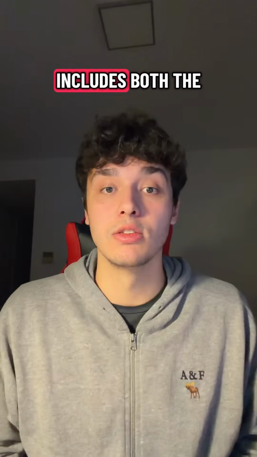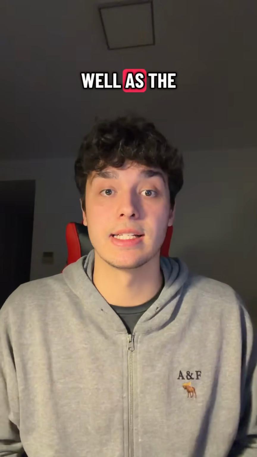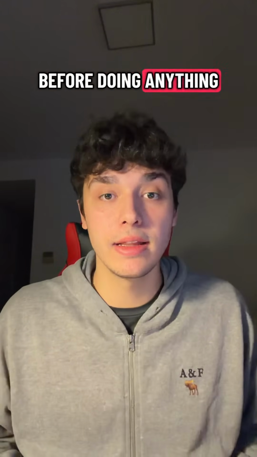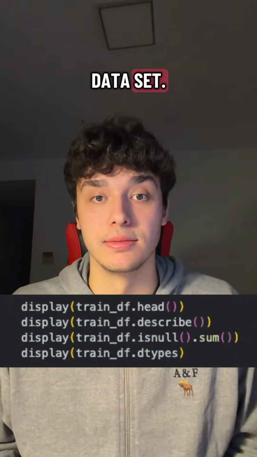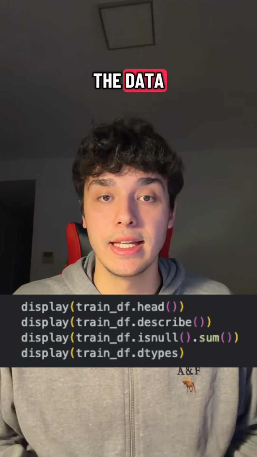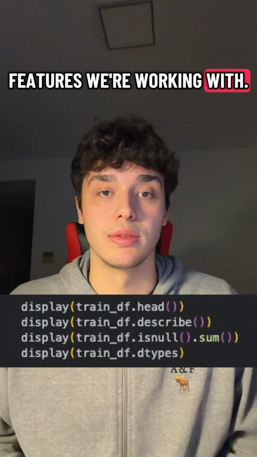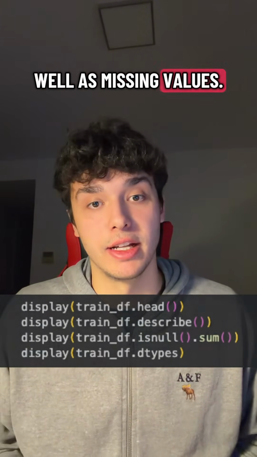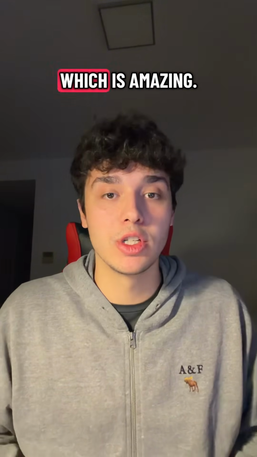The training set includes both the student features as well as the exam scores, while the test set is missing the exam scores. Before doing anything else, I like to look at the head of the dataset. This helps me familiarize myself with the data and understand which features we're working with. After this, I check summary statistics, data types, as well as missing values. In this case, the dataset is very clean, which is amazing.